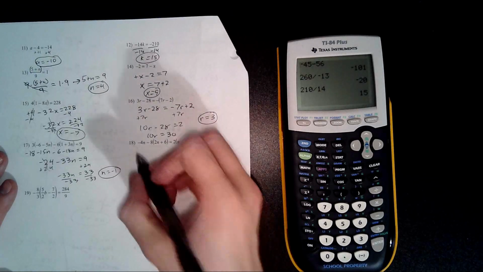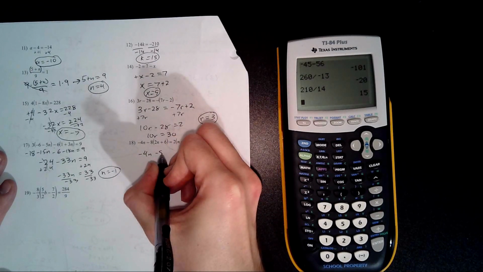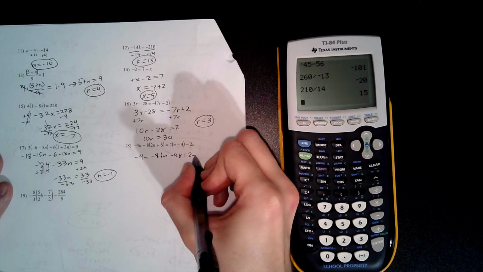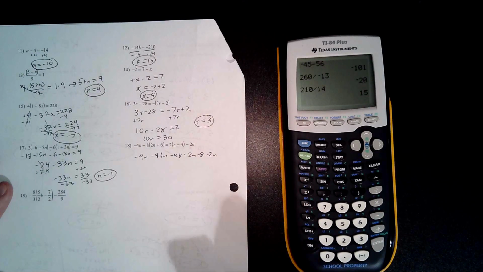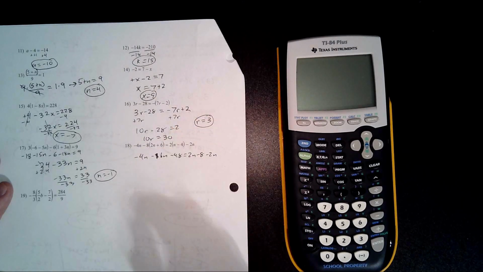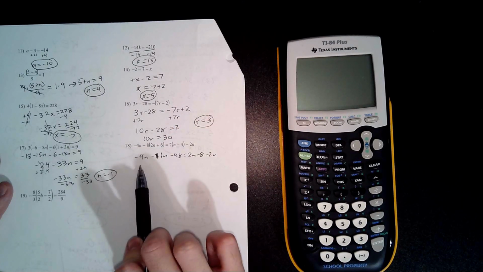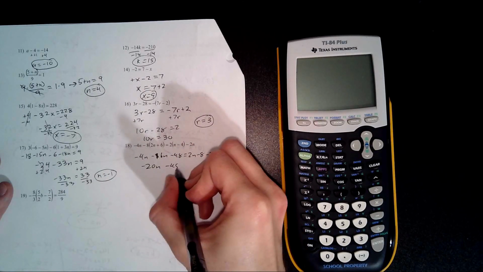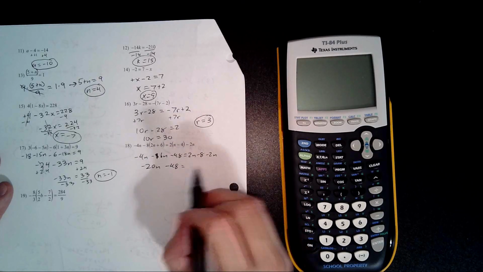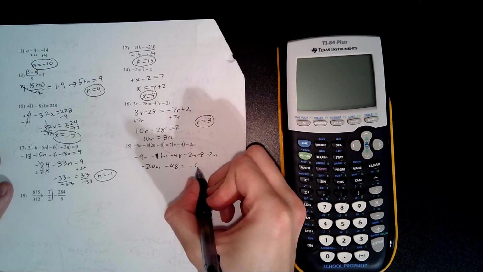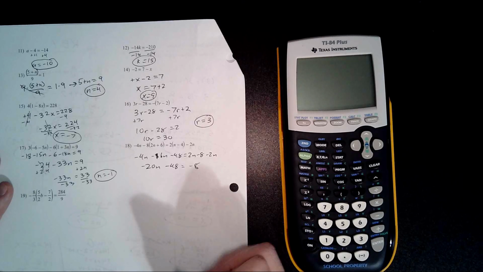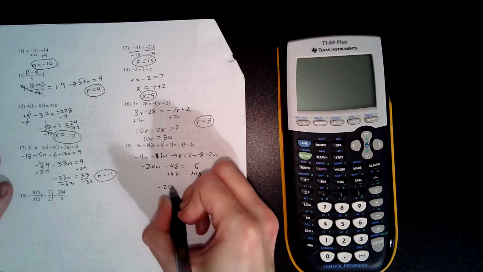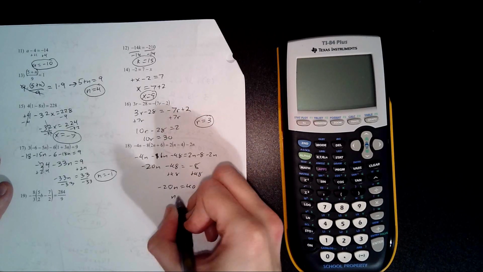Number 18, more distribution. Don't be afraid of it. Negative 4n minus 16n minus 48 equals 2n minus 8 minus 2n. We need to add like terms on both sides of the equation now. Negative 4n minus 16n is negative 20n minus 48. 2n minus 2n is 0. Let's just get negative 8 here. Add 48 to both sides. Negative 20n equals 40, and n equals negative 2.